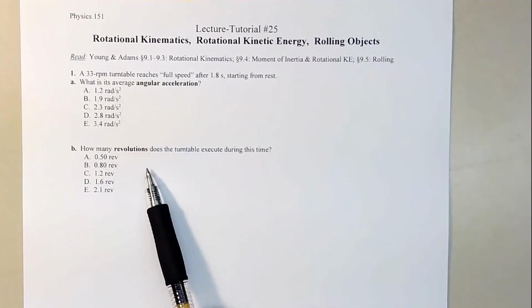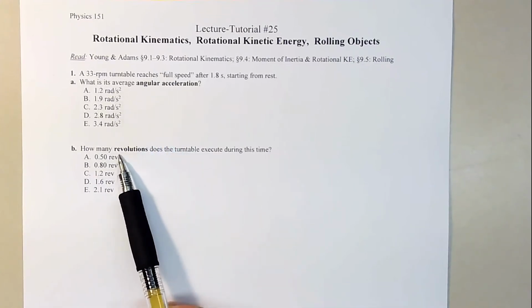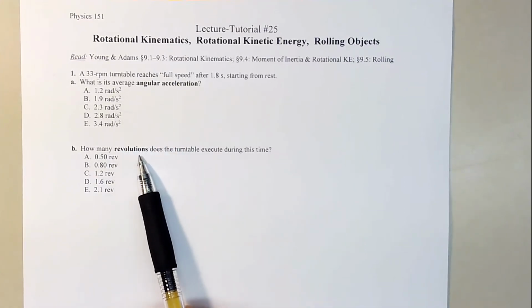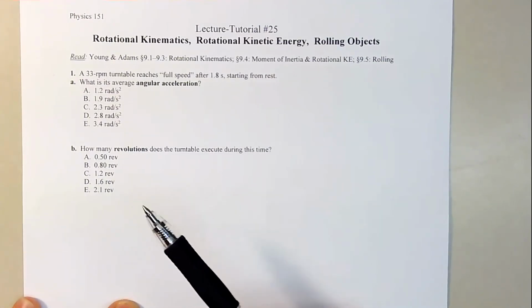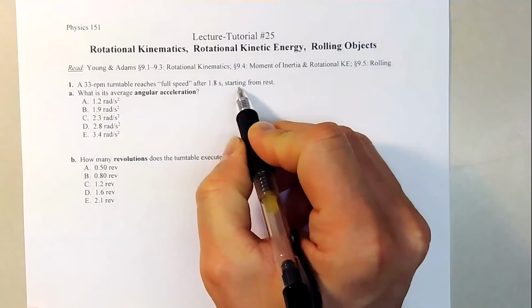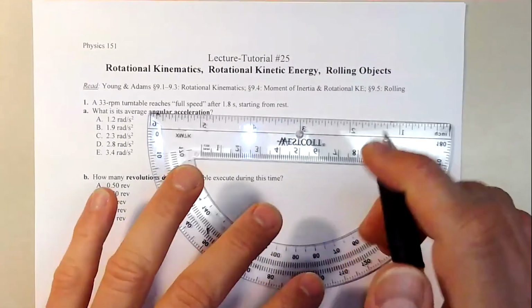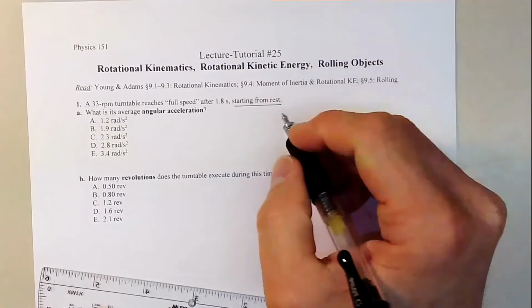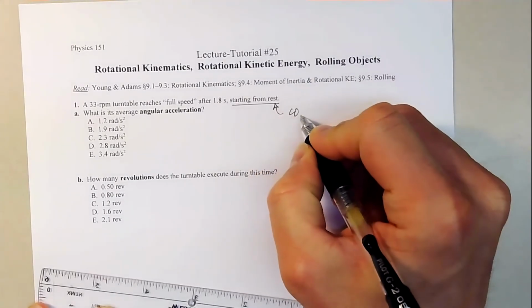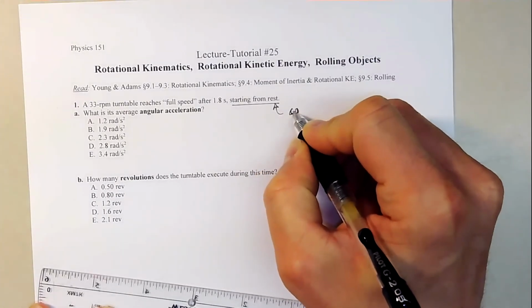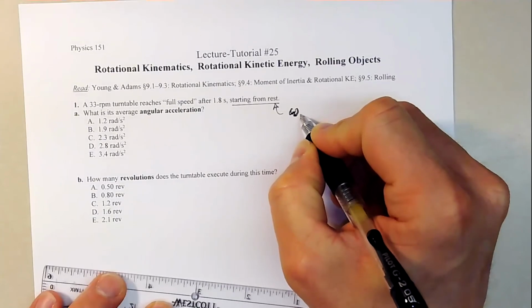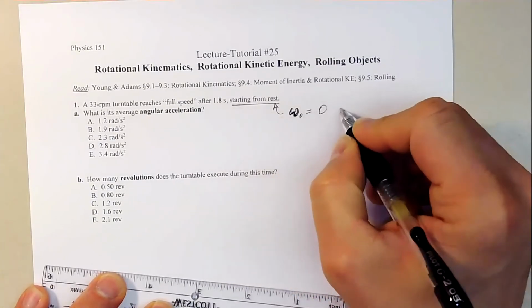And if we make that assumption that it's constant, then we can use that to calculate how many revolutions the turntable executes while it speeds up. All right, so once again, let's summarize this. We know that it starts from rest, so that means that omega initial or omega naught, we can call it either one, is equal to 0.